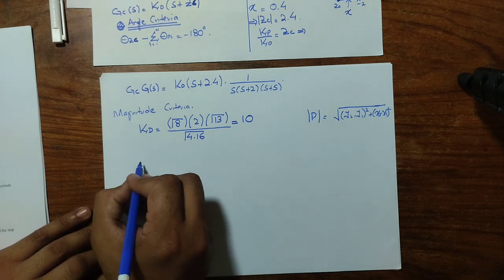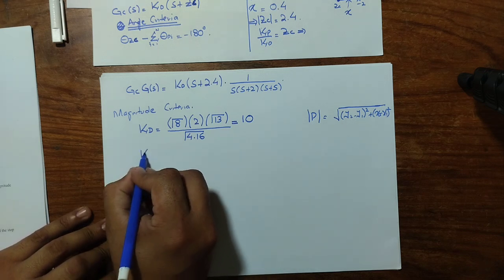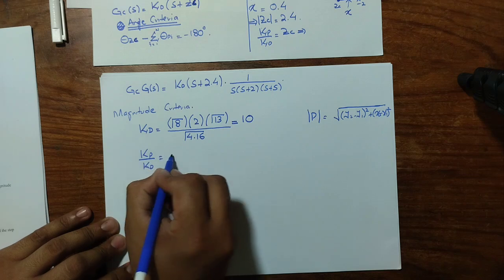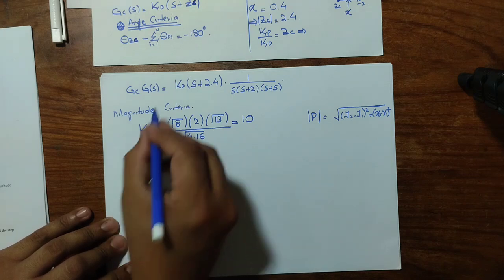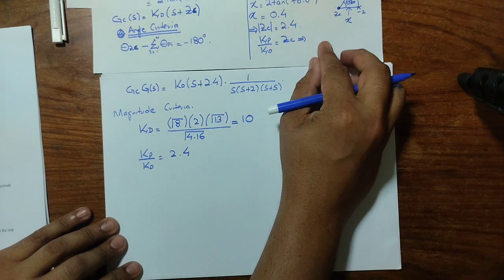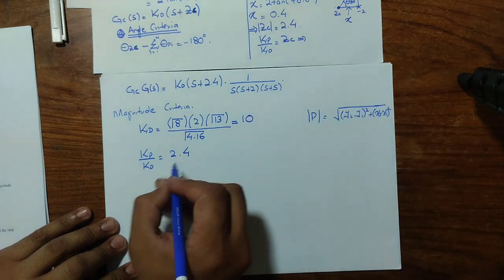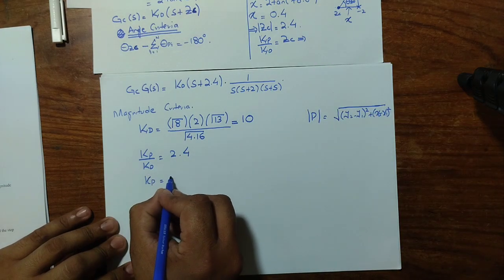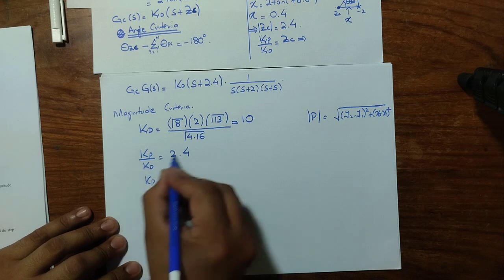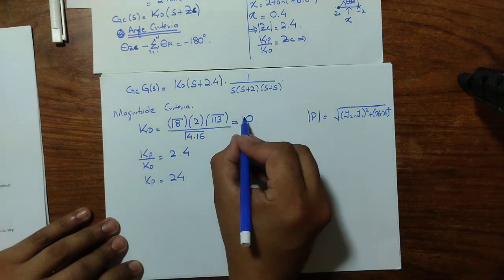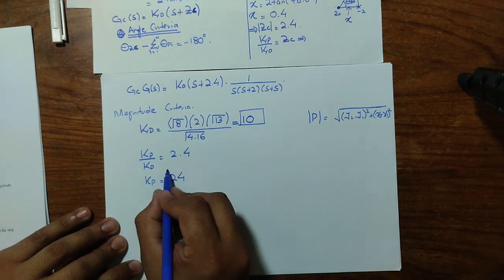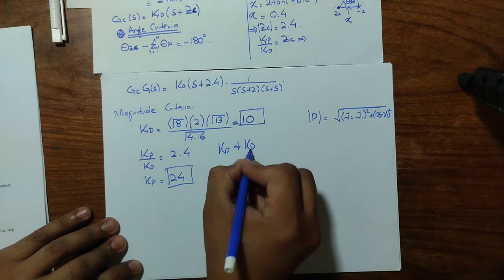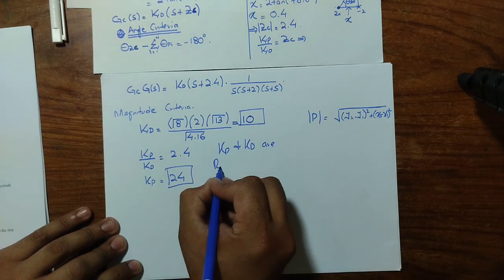That is the compensator gain. Specifically following Kp, we know that Kp by Kd is equal to 2.4, as we calculated earlier. As we got the value of Kd, Kp will be equal to 24, cross multiplying Kd with 2.4. We can see that this value is real, and this value is real. So both Kp and Kd are real.